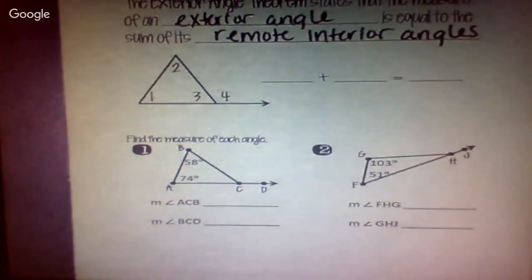Well, what in the world does that mean? A lot. I throw all these fancy mathematical words at you and you're like, huh? Say what? Remote? Want to repeat that?